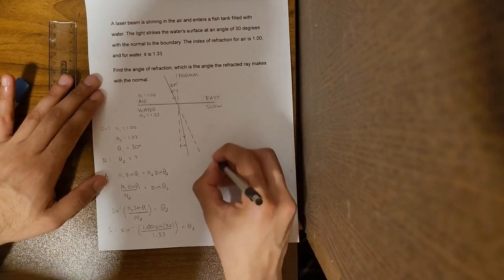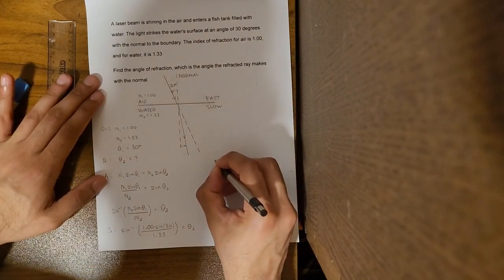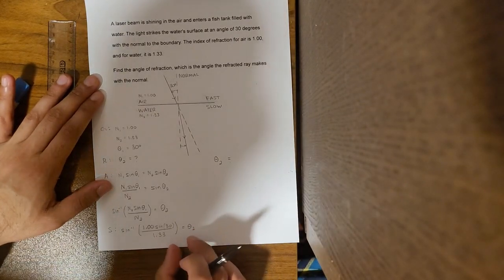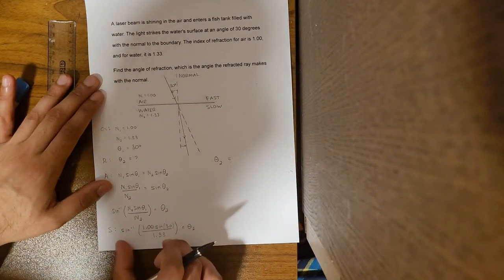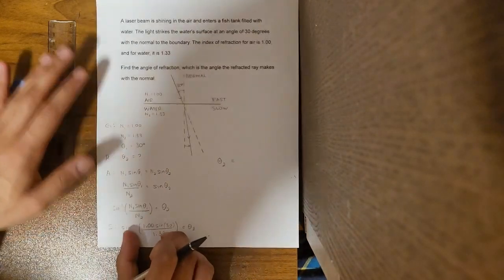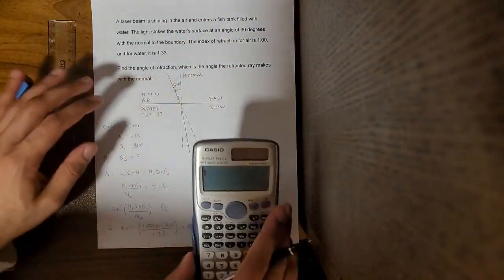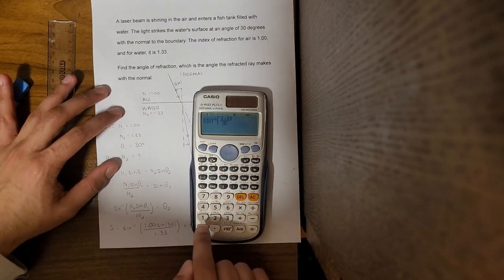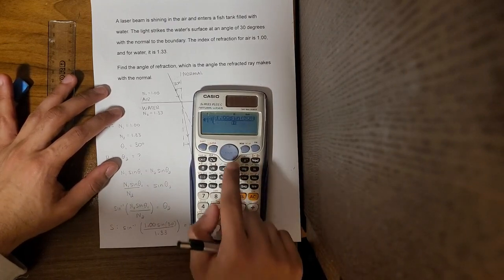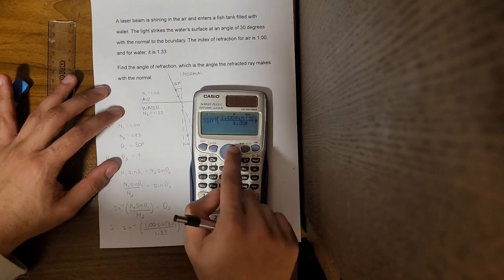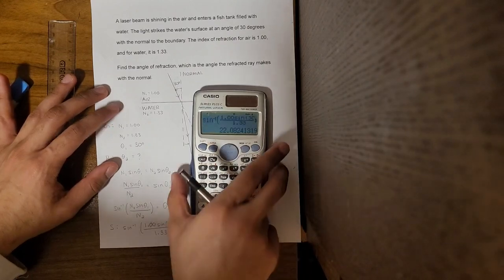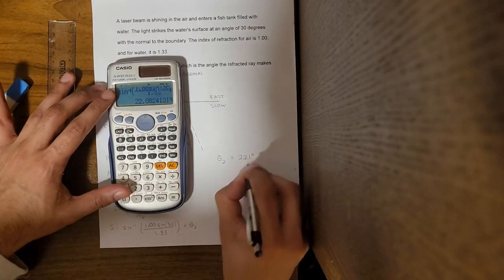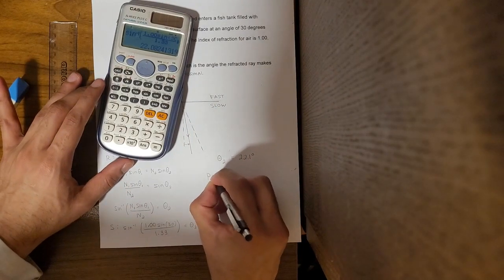I'm going to continue over here. So theta 2, I'm just going to flip it. I'm going to put theta 2 on the left-hand side of the equal sign and the rest on the right-hand side, but I can just simplify this in my calculator. Here's my calculator. Okay, so sine inverse fraction 1.00 sine 30, brackets closed, over 1.33, brackets closed. I got 22.08. Let's round that to 1 decimal place. So 22.1 degrees.